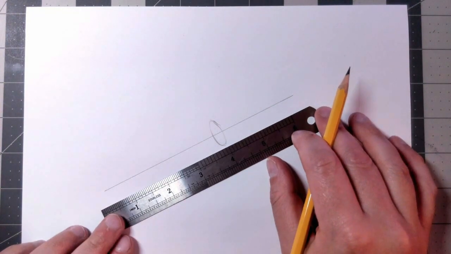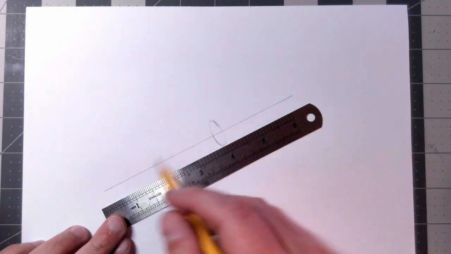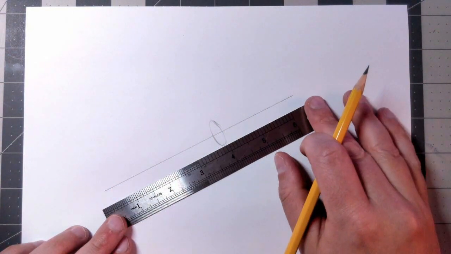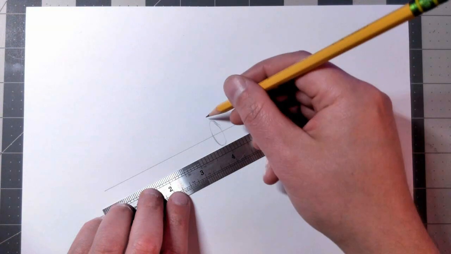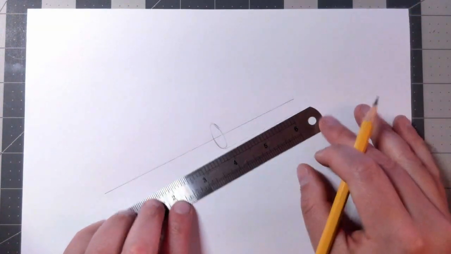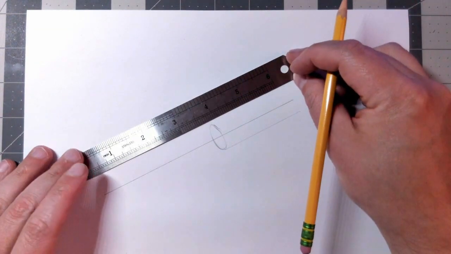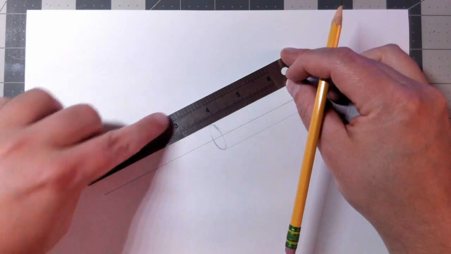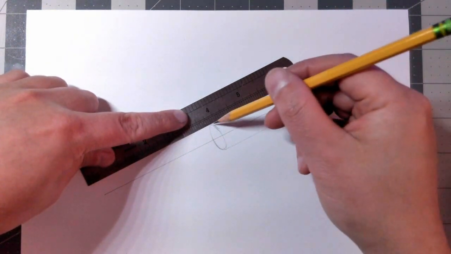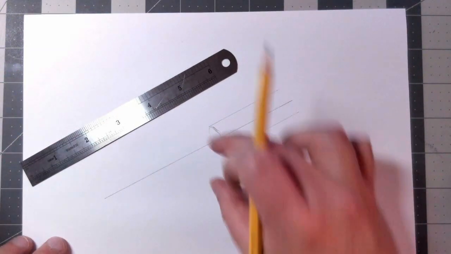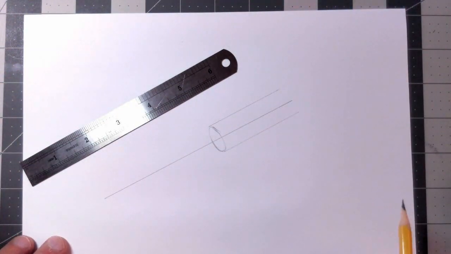And then we'll use our ruler. We want to keep it parallel to the line that we created. And at the end of the ellipse, sketch a nice, simple construction line. And then on the other side, repeat that so that it's nice and parallel.